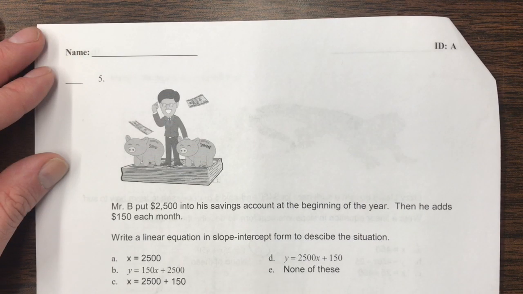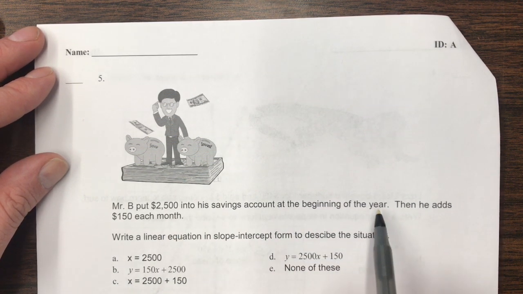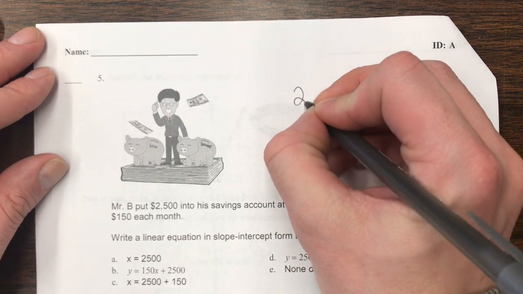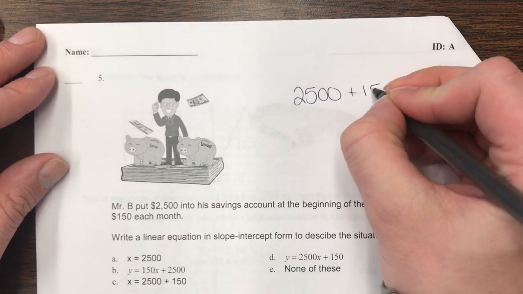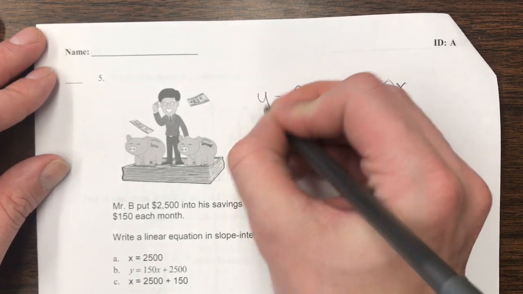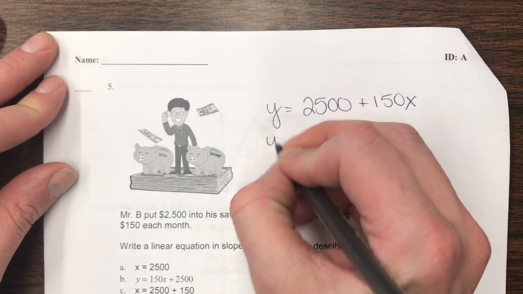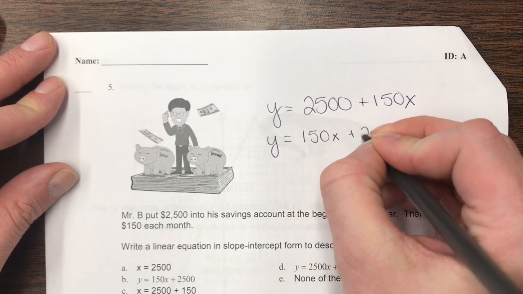From lizards to pigs, and then Mr. B. He put $2,500 into his savings account at the beginning of the year. He then adds $150 each month. It looks like they're using x, so each month is the attachment. Set that equal to y. Let me reorganize that so it's in slope-intercept form: the 150x first and then the 2,500.